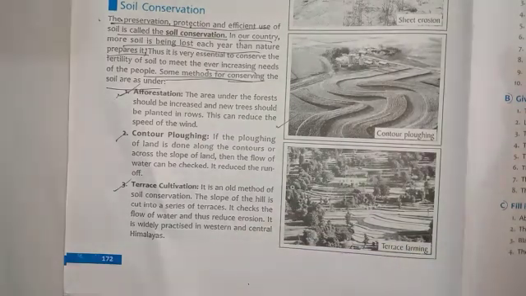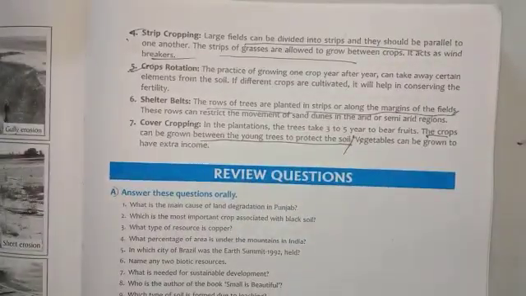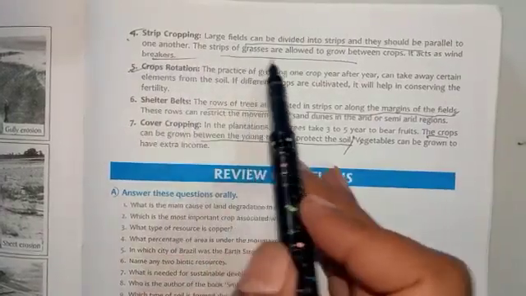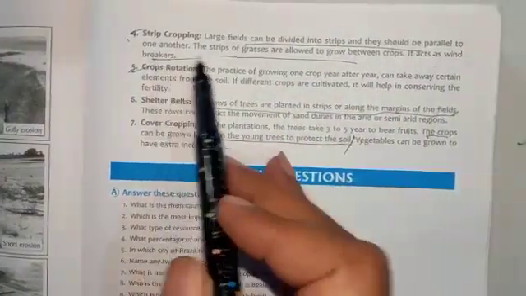Number four is strip cropping. What is it? A large field can be divided into strips and they should be parallel to one another. The strips of grasses are allowed to grow between crops. It acts as a wind breaker, so it will protect the soil.